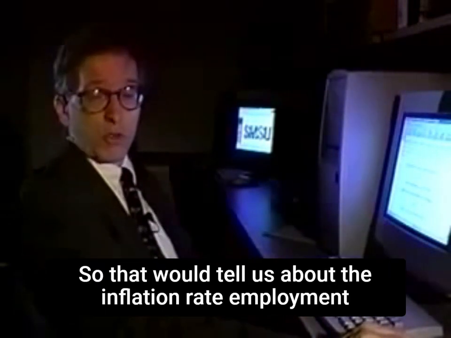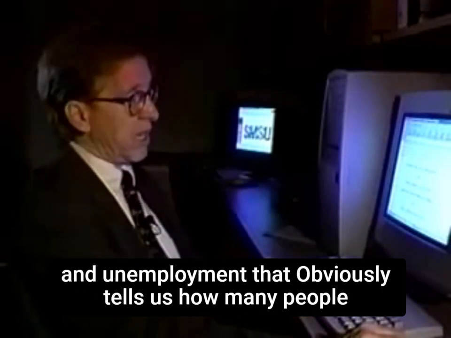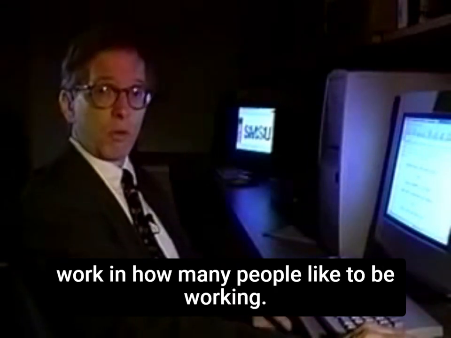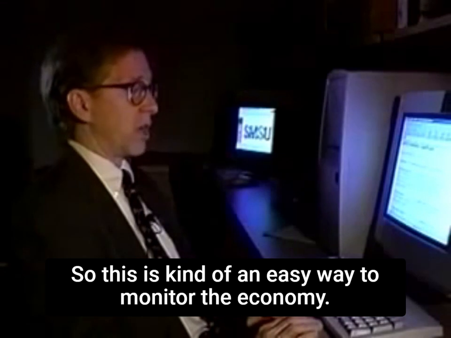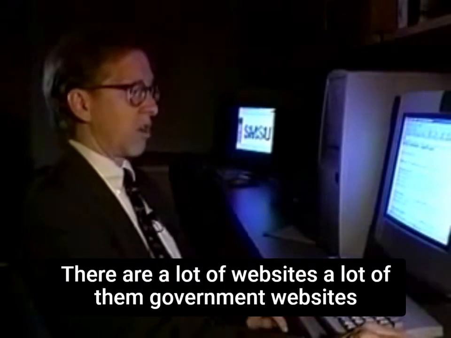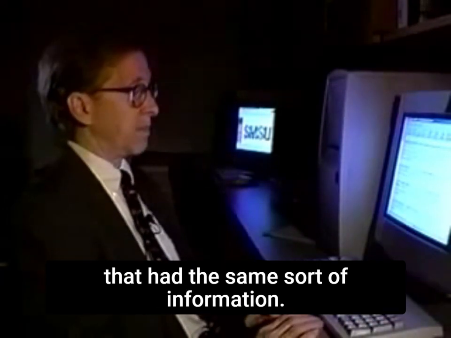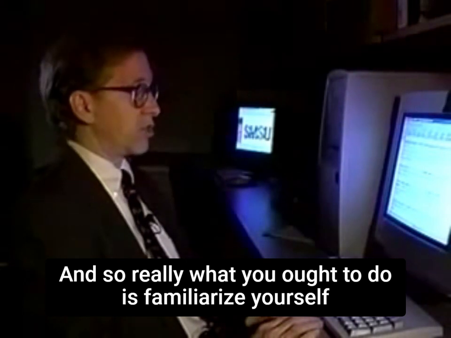Prices, so that would tell us about the inflation rate. Employment and unemployment, that obviously tells us how many people are working, how many people would like to be working that can't find jobs, and so forth. So this is kind of an easy way to monitor the economy. There are a lot of websites, a lot of them government websites, that have the same sort of information. And so really what you ought to do is familiarize yourself with this.